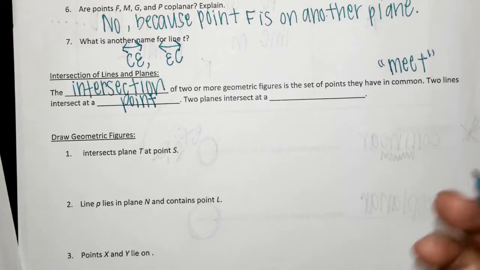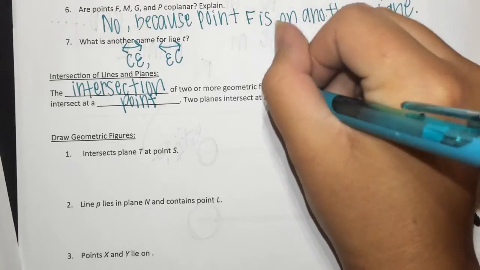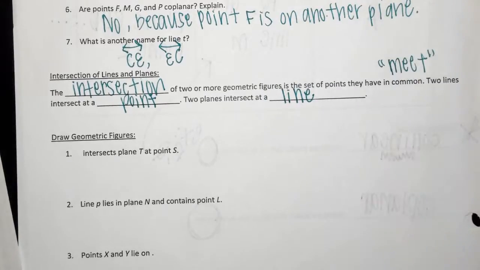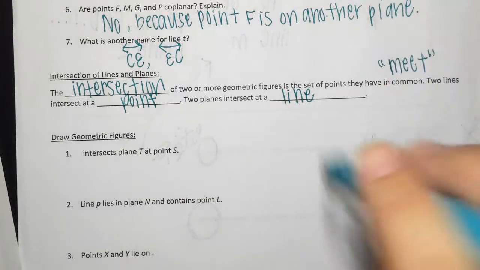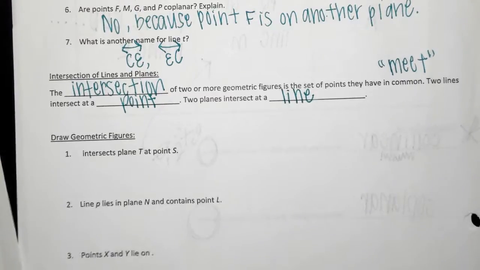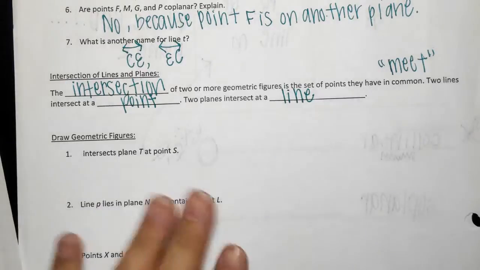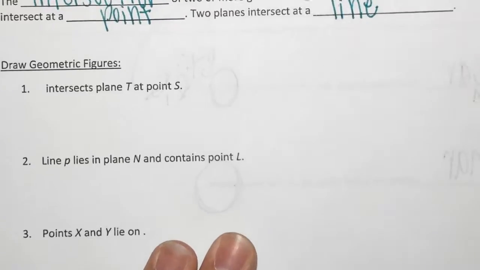When two planes intersect, they make a line. All right, next, 1 through 3. Remember, I'm a math teacher, not an art teacher. I try to draw straight, but sometimes it just doesn't happen, okay? So you need to put your thinking caps on. This is hard for me because I don't like to draw. So let's do it together.